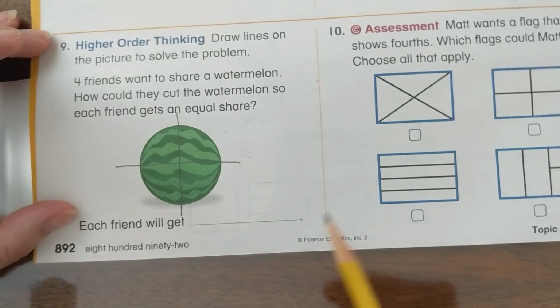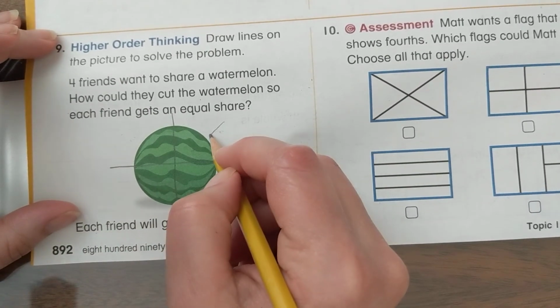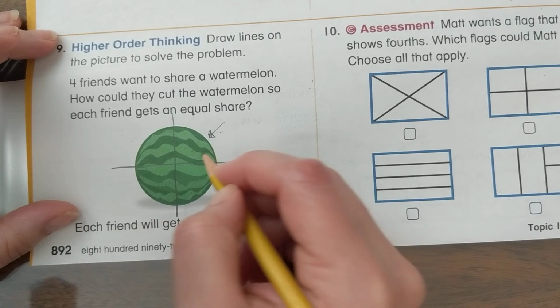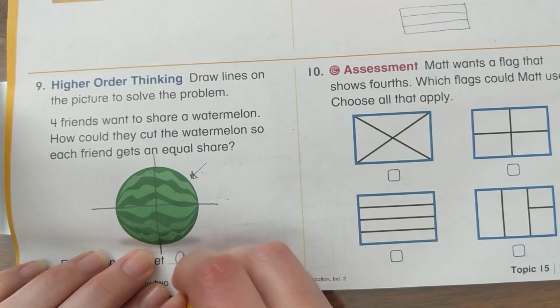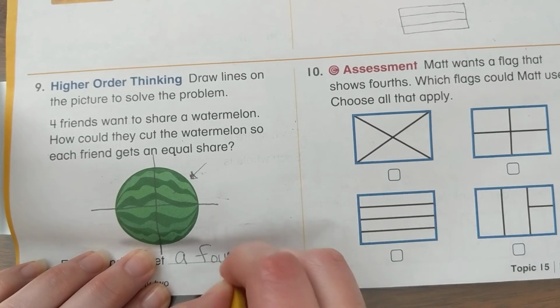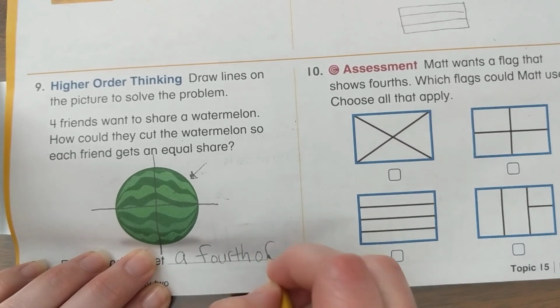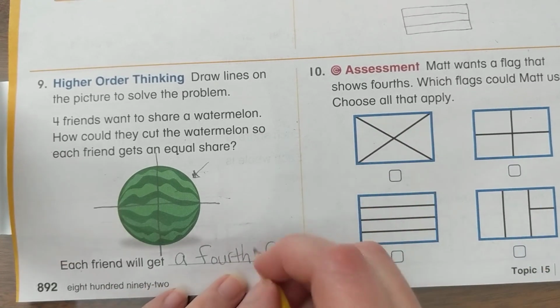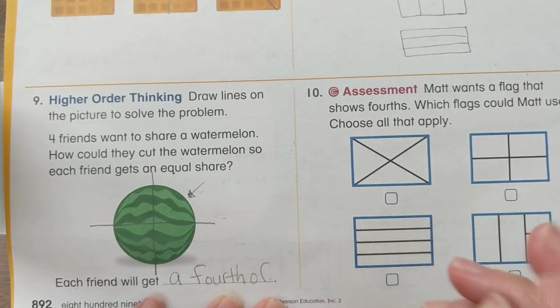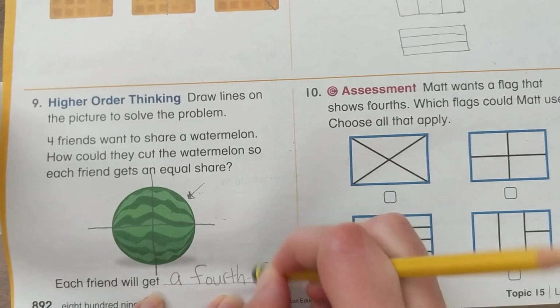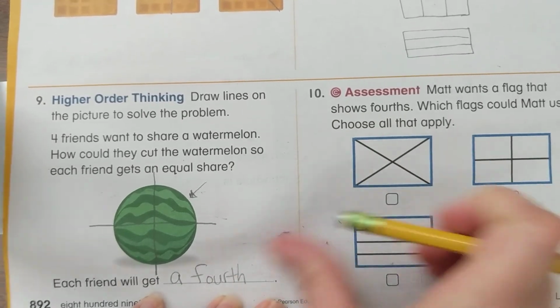Each friend will get, what is the name of just one piece? What is that called? A fourth of. You could say a fourth of the whole or just a fourth. So I'll just leave it as a fourth.